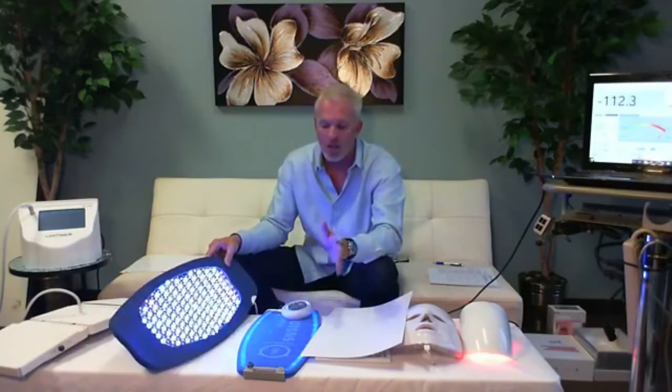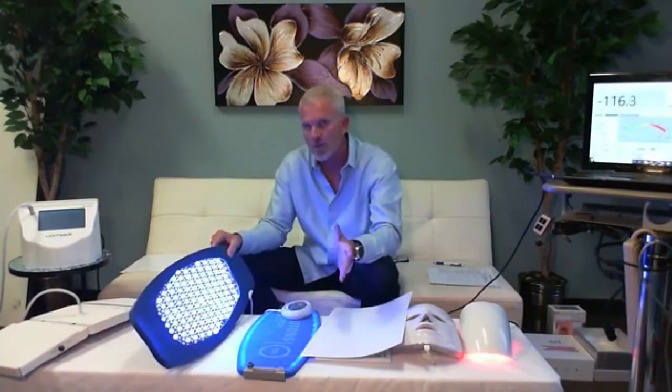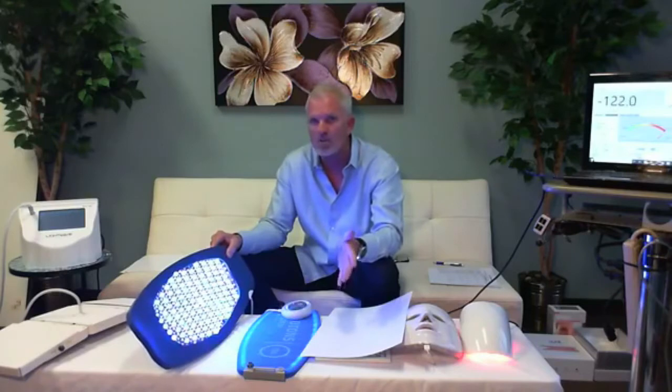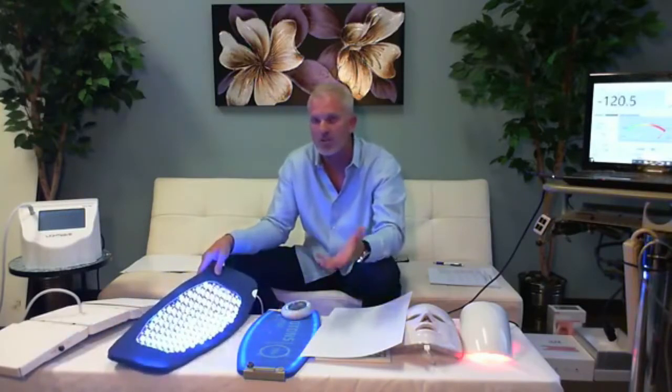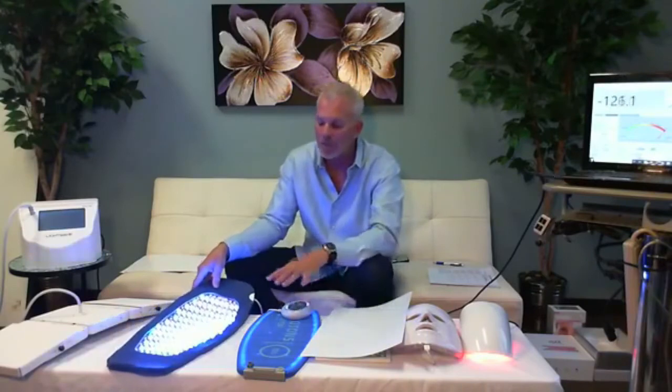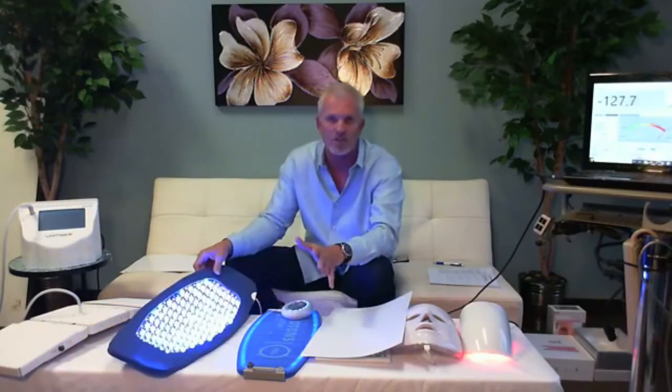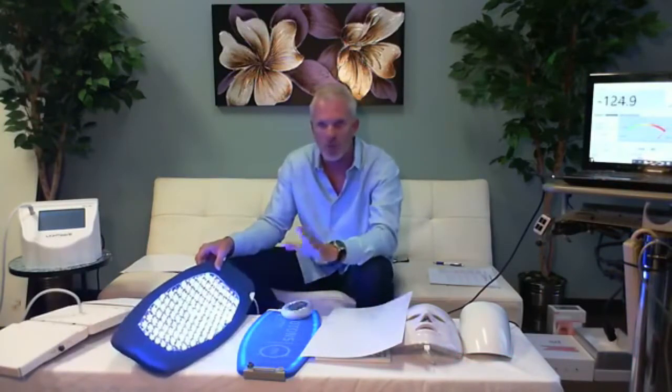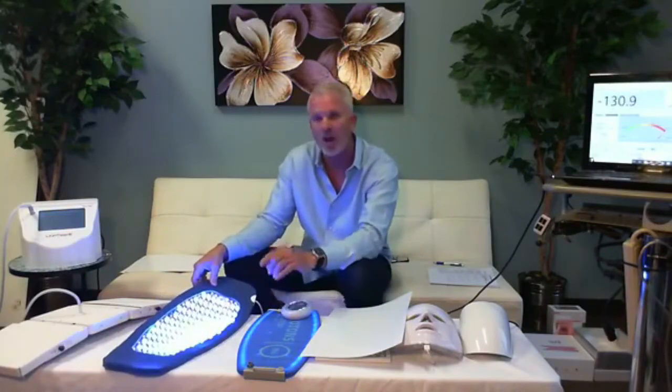Pulsing's good, except the truth about blue light is it's a non-pulsed treatment. So if you look at all the clinical studies, it's continuous wave blue light at a very high output to be truly effective for acne. The wavelengths on this one are like 630 red, like 470 blue, and then the infrared I believe was like 850. Correct me if I'm wrong. I apologize, I'm trying to remember everything off the top of my head.